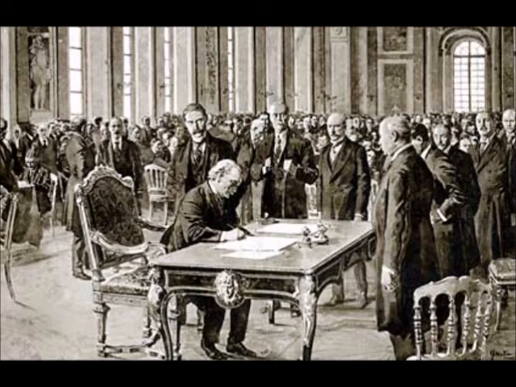Some of the terms of the Treaty of Versailles contradicted Wilson's 14 points, such as self-determination in some of those areas that were taken away from Germany.